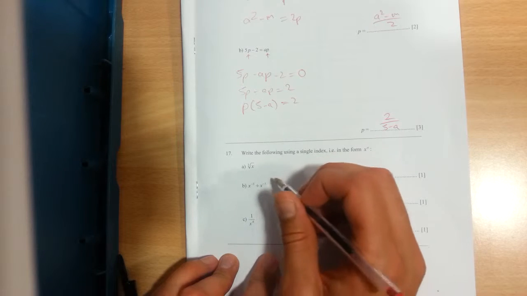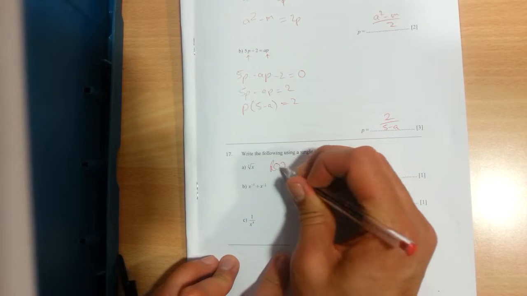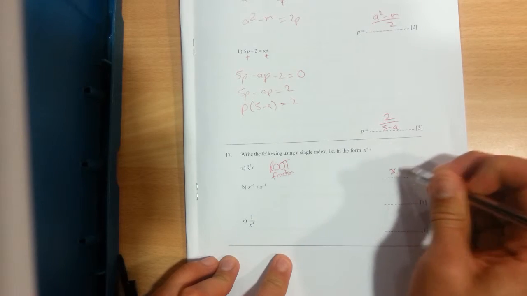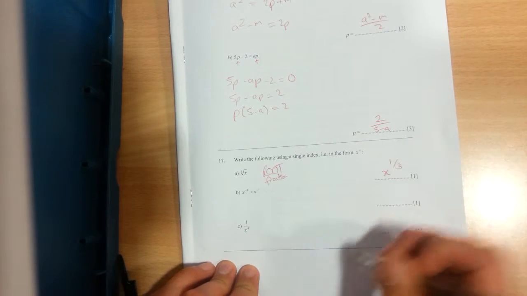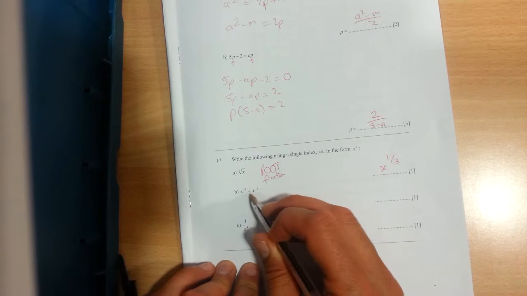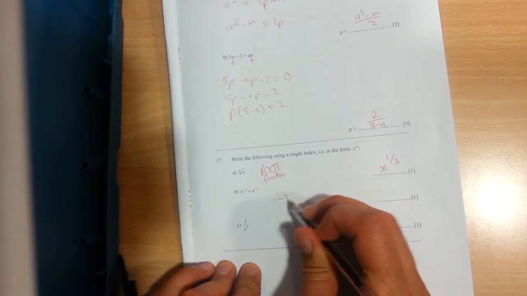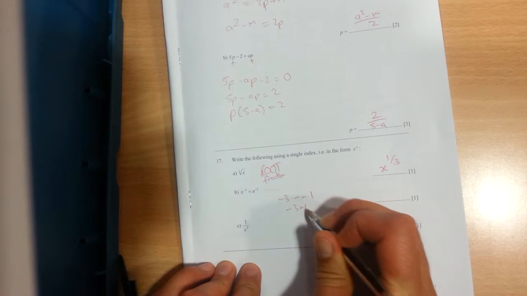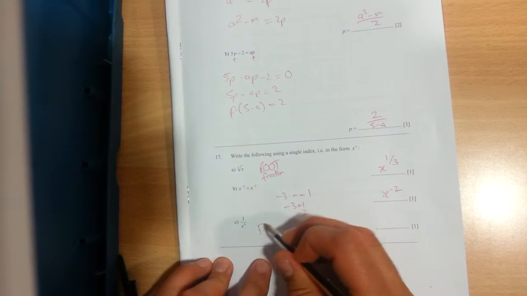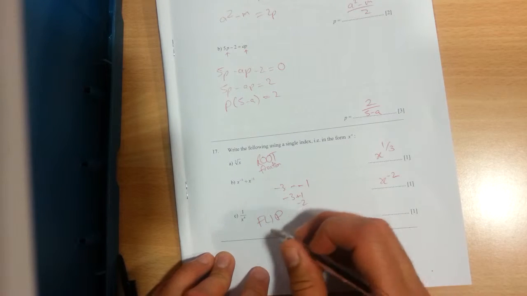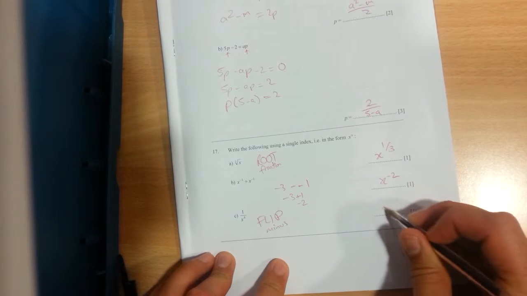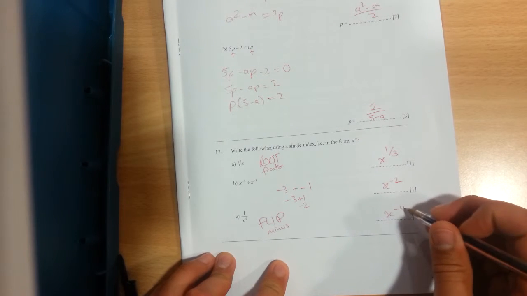Right, what you do with indices. This is a root, and roots and indices are done with fractions. So the cube root is going to be x to the power of a third. This one is a straightforward one. It's x to the minus 3, and then when you divide, you subtract powers. It's minus 3 minus minus 1, which is minus 3 plus 1, so it's minus 2. So that's x to minus 2. When you flip with indices, that's the reciprocal, it's a minus. So this is x to the minus 4.